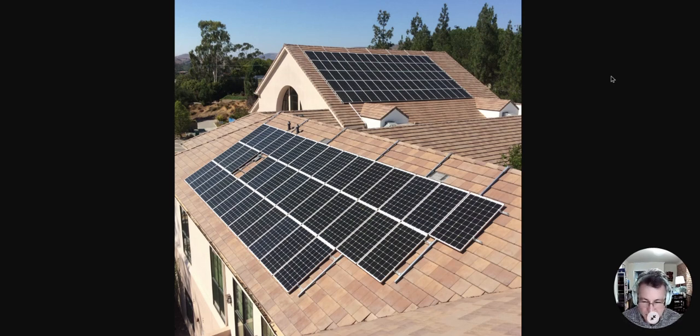What I'm going to do here is go over a standard contract and allow you to look over my shoulder while I analyze it and tell you things to look out for and things that you should consider. And once you know that, you can talk that over with your actual attorney and use that to negotiate with the company that is offering to put solar on your roof.